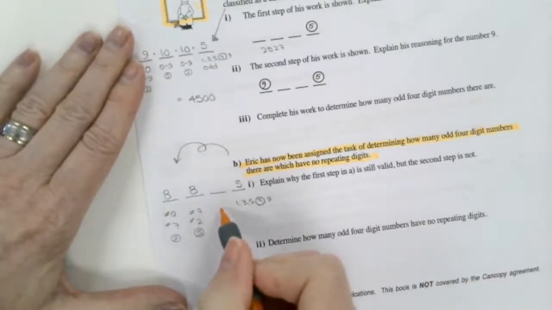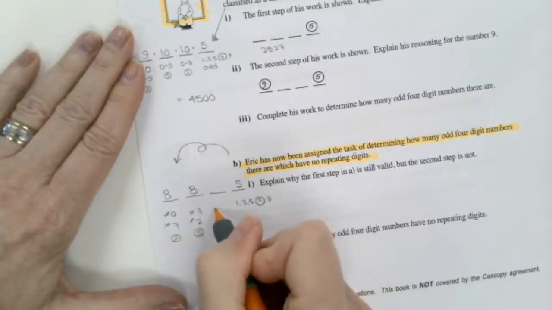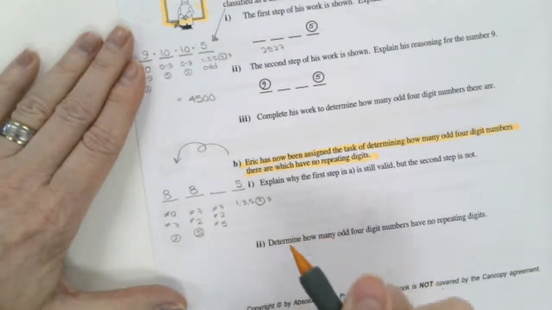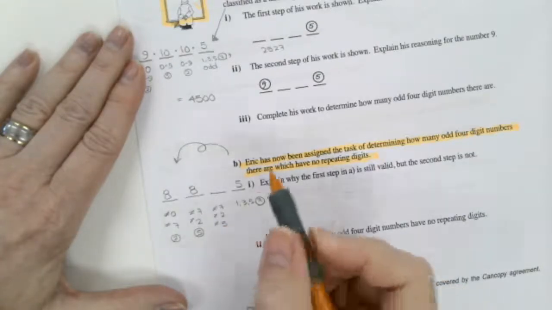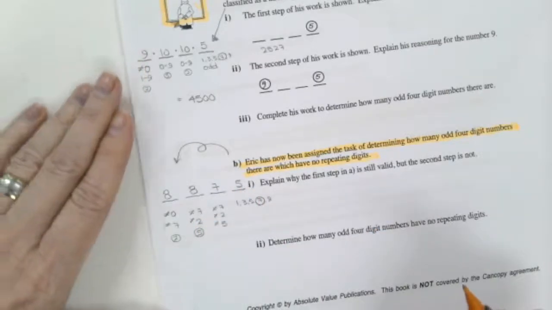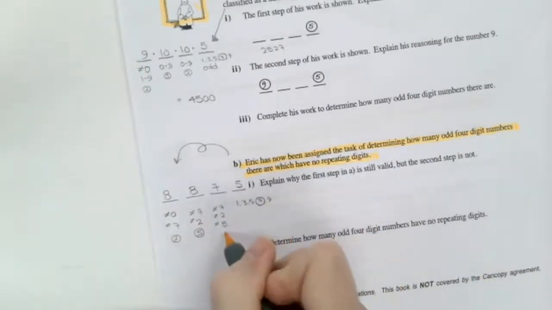Okay, then I go to my next space. I can't have the 7 that I already picked. I can't have the 2 I already picked. I can't have the 5 I already picked. So I've got 7 other digits that I could choose. And let's say I pick 1.